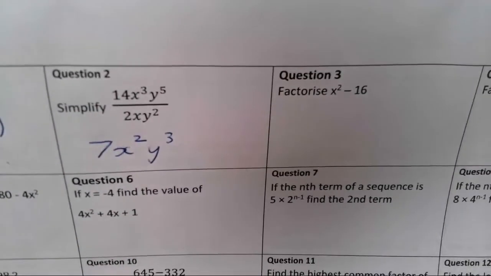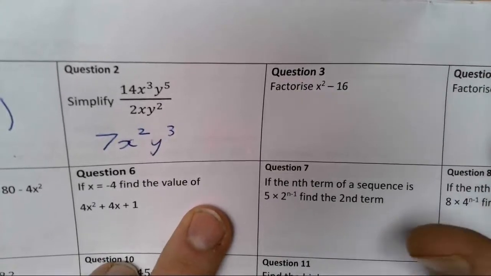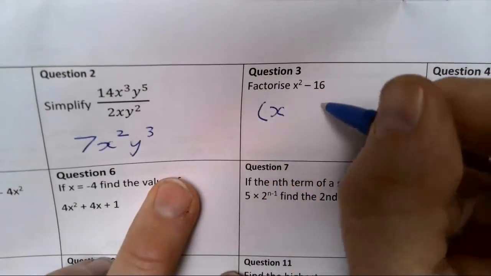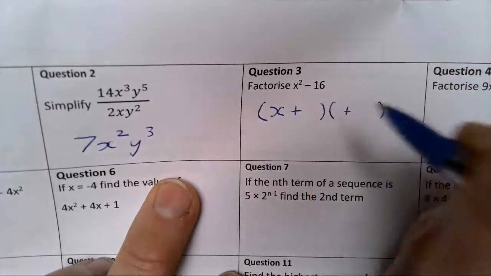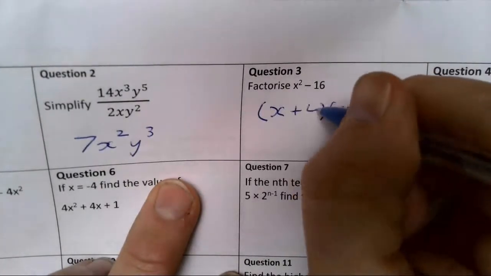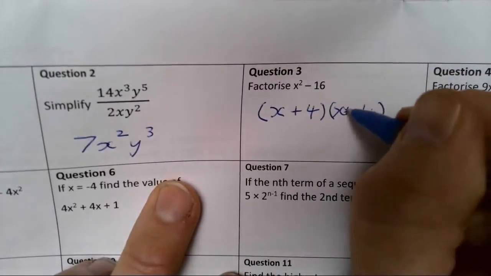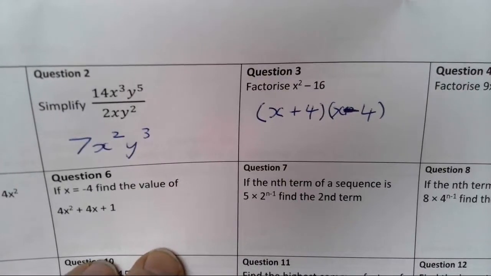Question 3, I've got x squared minus 16. So we recognize this is the difference between two squares, as you did last week. So we're going to have x plus something, x minus something. So the x is going to create the squared, and then the plus and the minus is going to be what multiplies to give minus 16. And, oh, I didn't put a minus in there. X plus and x minus. So x plus 4, x minus 4.